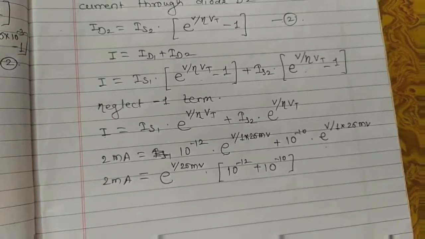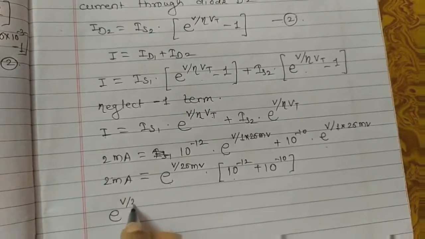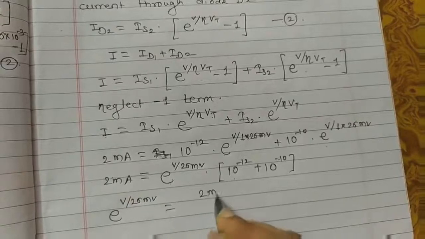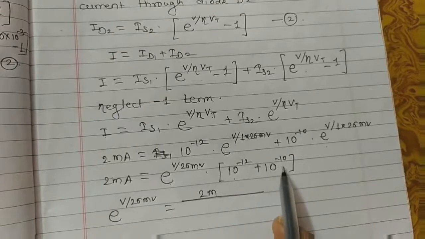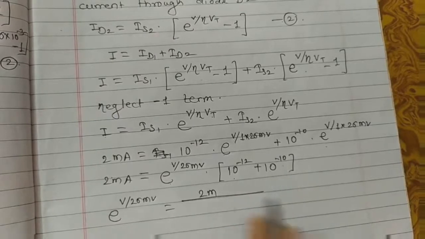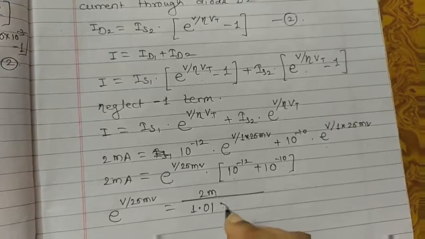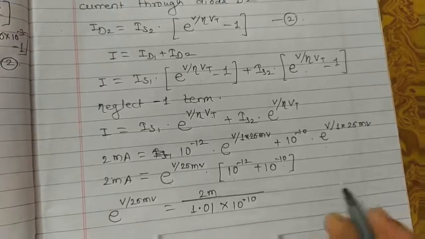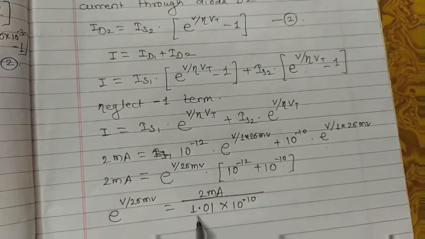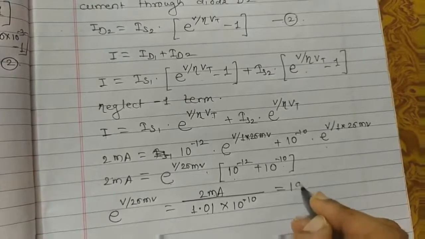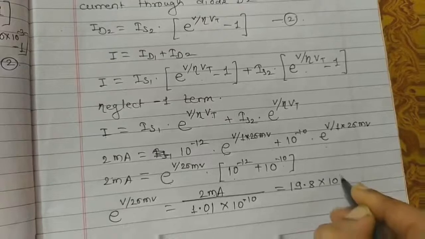And further we'll solve this. This term we will take to this side to find out e raised to V term. So e raised to V upon 26 millivolt will become 2 milliampere divided by 10 raised to minus 12 plus 10 raised to minus 10. That is nearly equal to 1.01 into 10 raised to minus 10. By dividing 2 milliampere by this term, we'll get the answer 19.8 into 10 raised to 6.